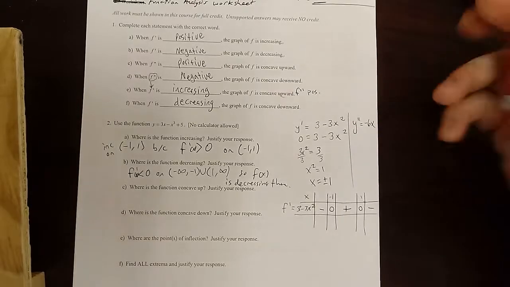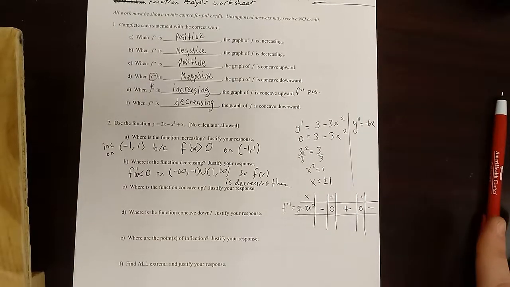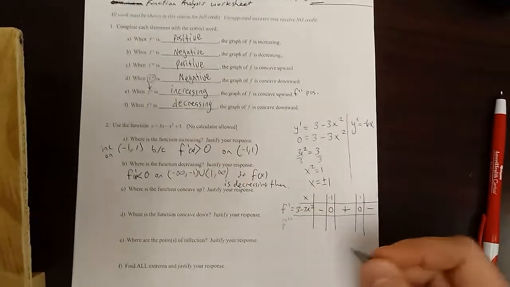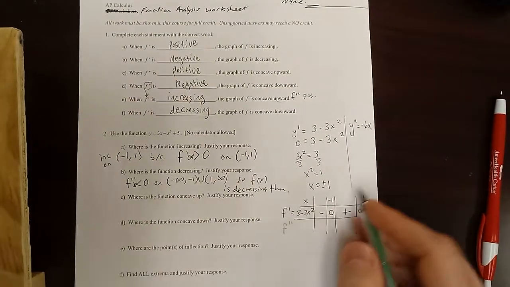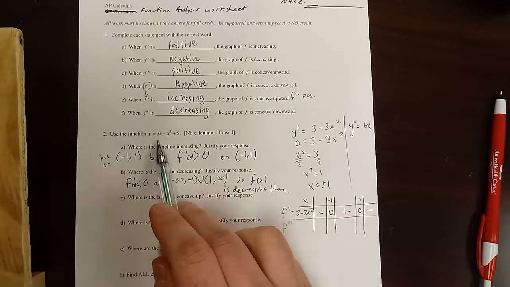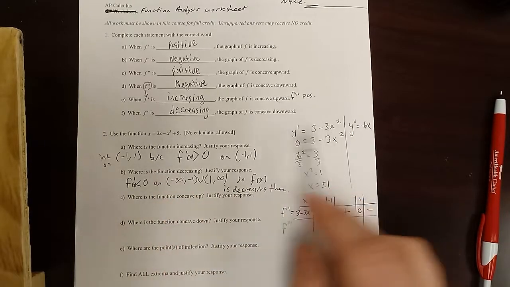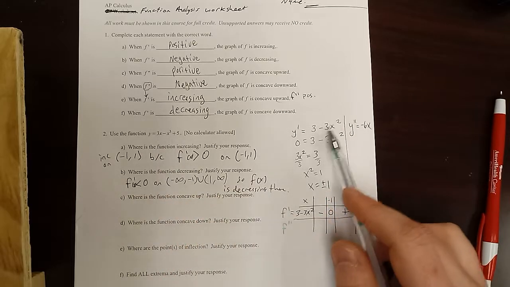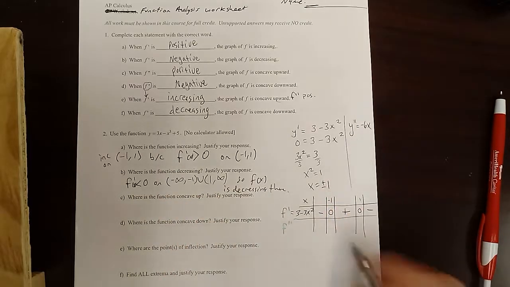Interesting. So I'm going to bring in another color now just to make sure things are nice and clear. So here's f double prime. F double prime, let me just make sure I didn't make a silly mistake. So that's 3 minus 3x squared, and then the 3 goes away, and then -3 is 6. Yeah, okay.